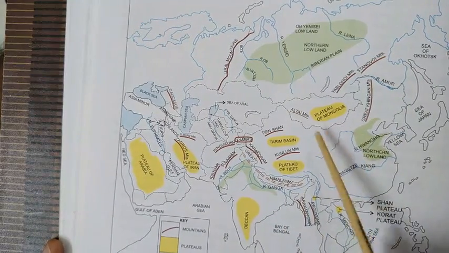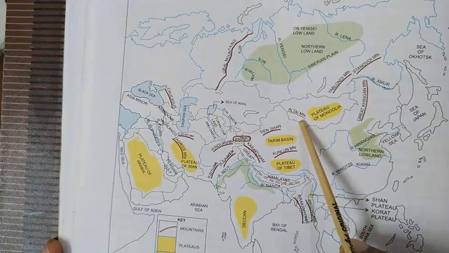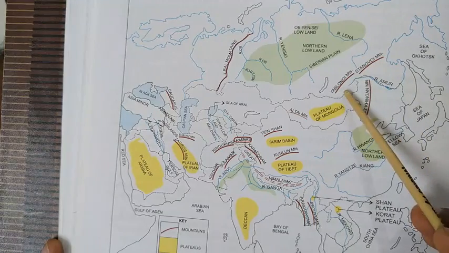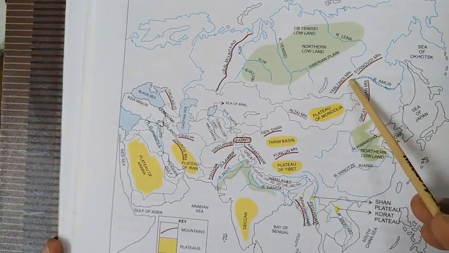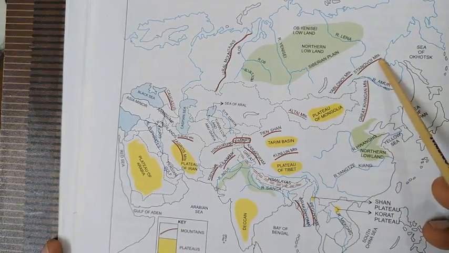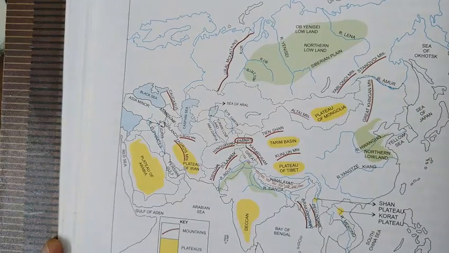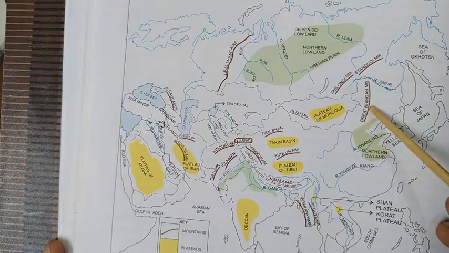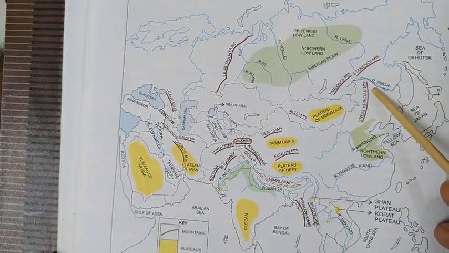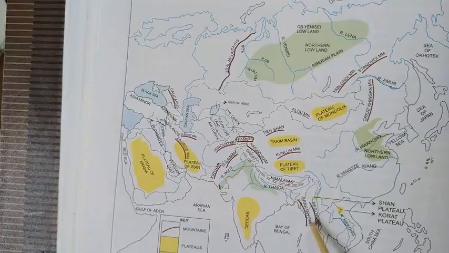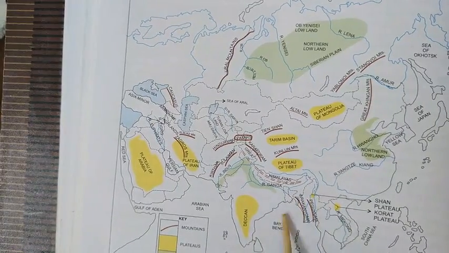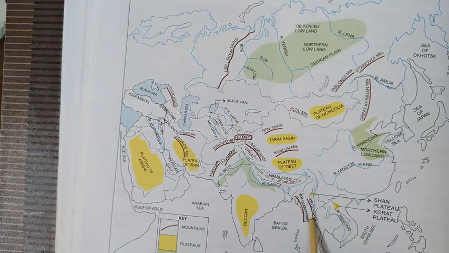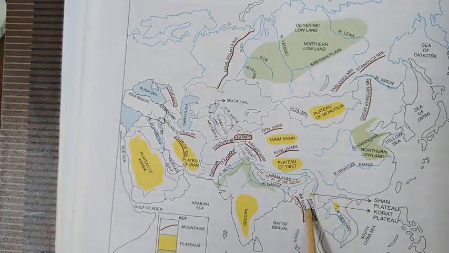Then another is the Altai mountain near the plateau of Mongolia. Then in Russia there are the Yablonoi and Stanovoi mountains, very important mountains. Then there is the great Khingan Mountains in the northern part of China. Even in Myanmar there are important mountains, Arakan Yoma and Pegu Yoma.